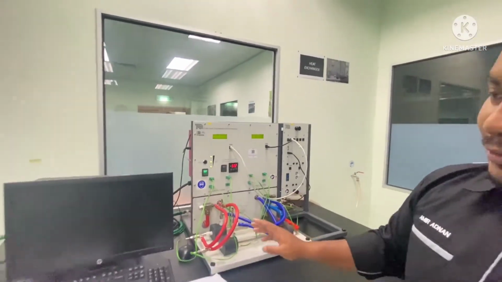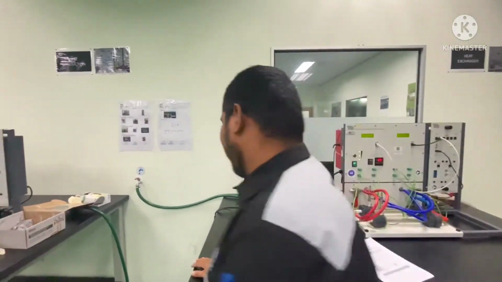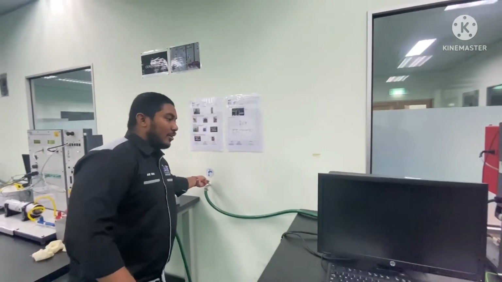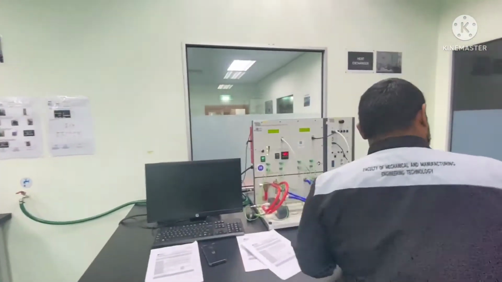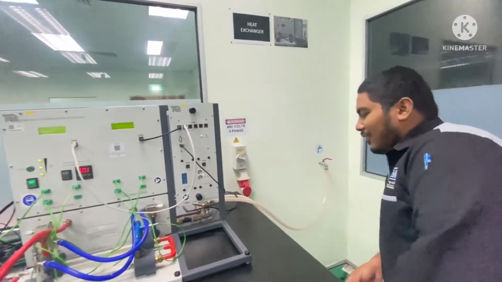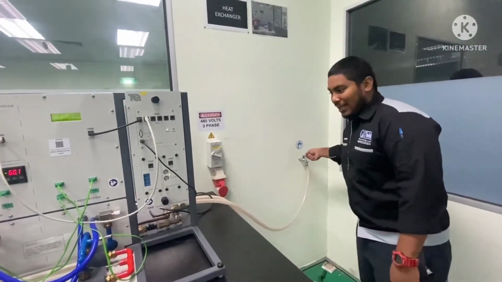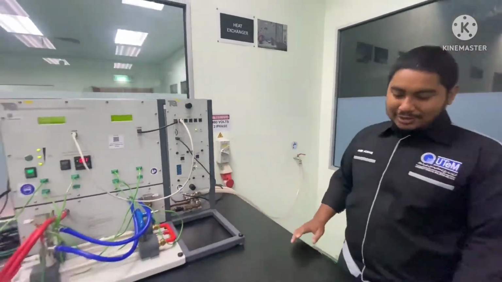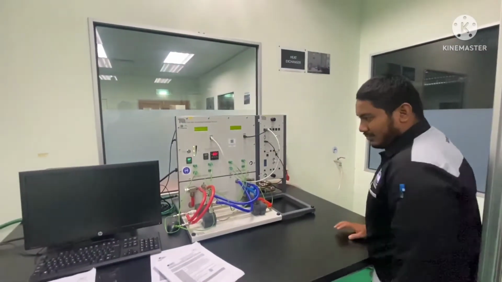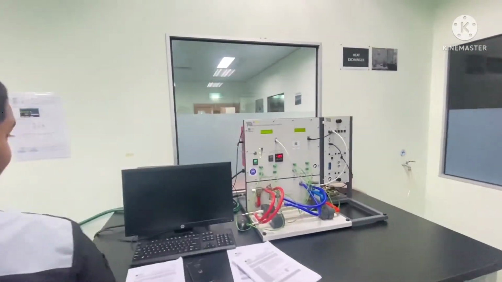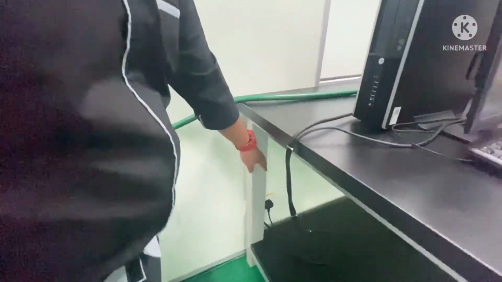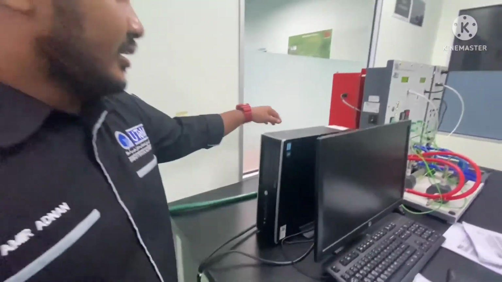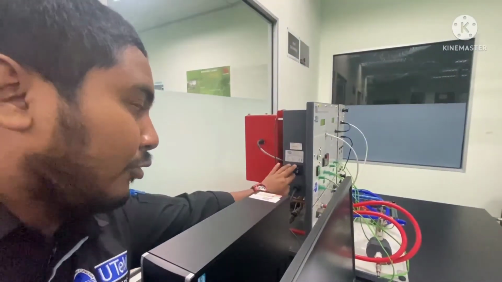Second, we should open the valves. Open the water pump valve and then the supply valve. After we open them, we will switch on the main plug and then the equipment machine.